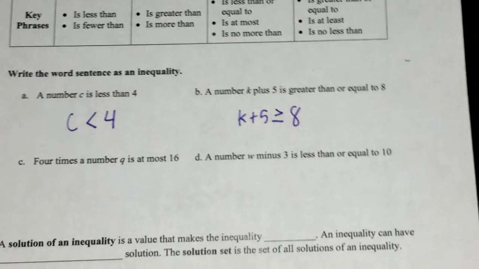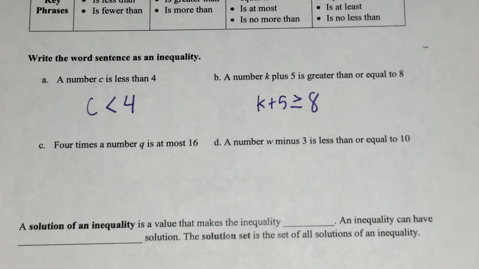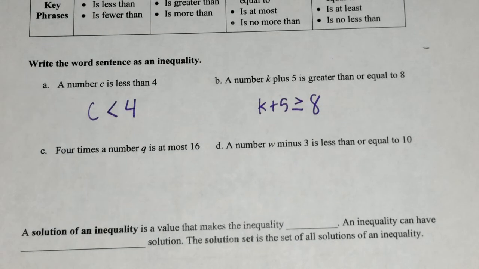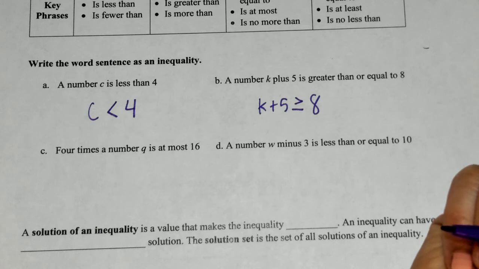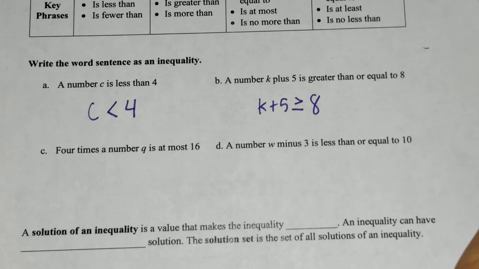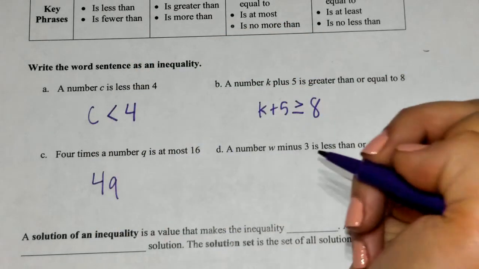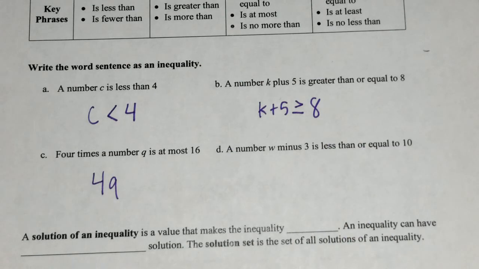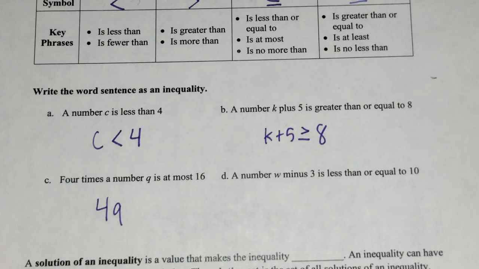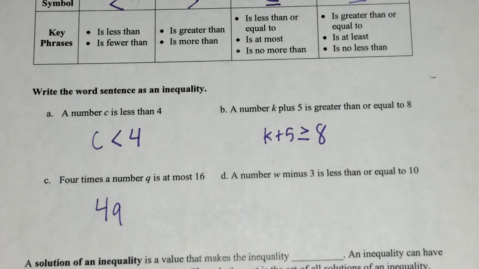What about C? What's our inequality? Dayton? So what about the Q? What do we do to the Q? Not quite. Mason? Okay, so I like the 4 times Q. So we'd have 4Q. And then it says is at most 16. So what symbol do I use for that? Cameron? Greater than or equal to. Not the greater than or equal to.